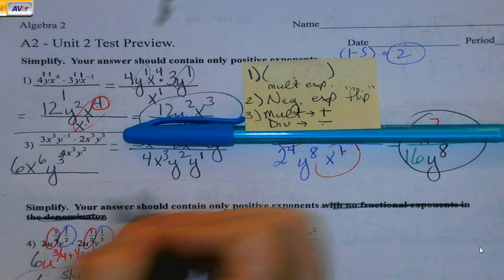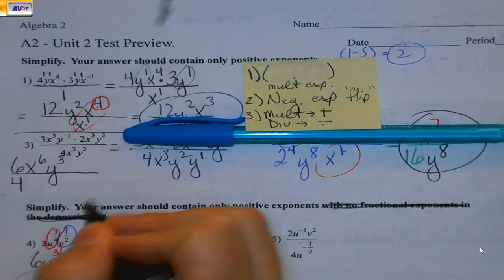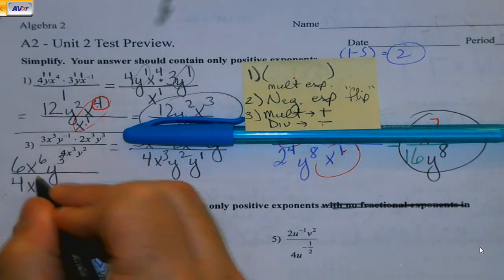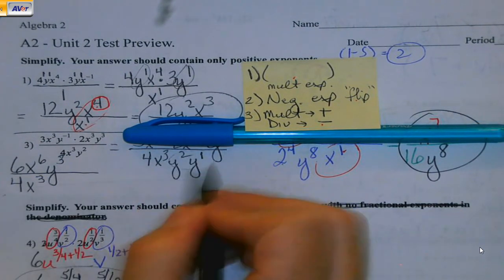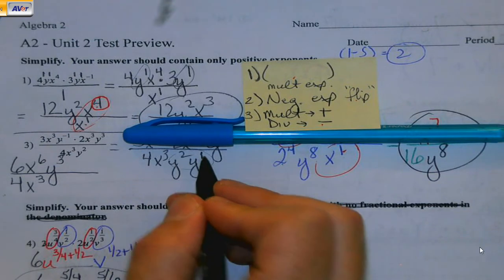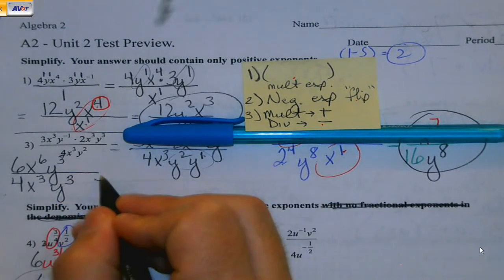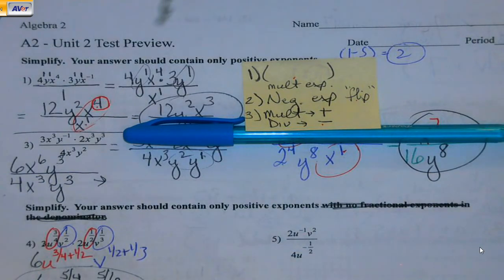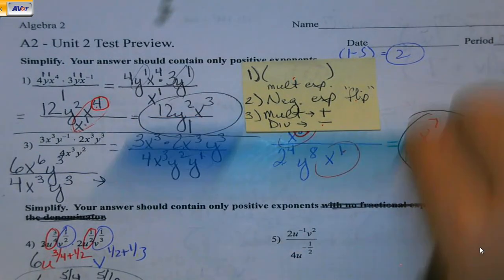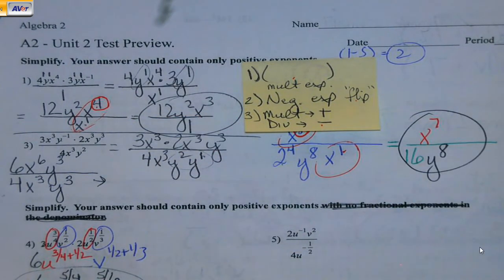So I look and I'm like, okay, I got a 4. I don't have any other x terms. I'll write that in. But I've got y squared times y to the first. So I add those up. So once I get there, now I go back, and this may be where some of you go to a calculator. Because that 6 over 4, still coefficients, still not going to subtract them. Wouldn't work.